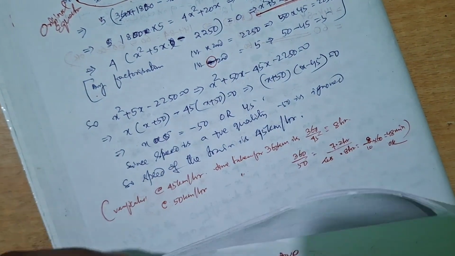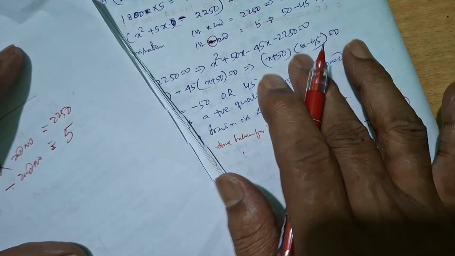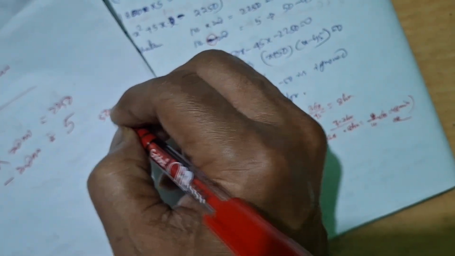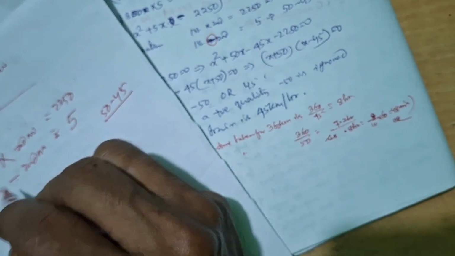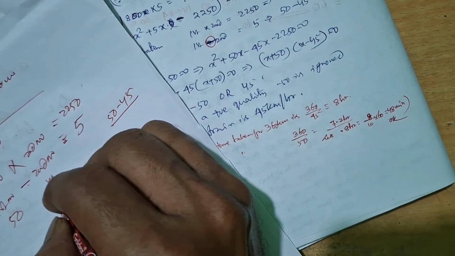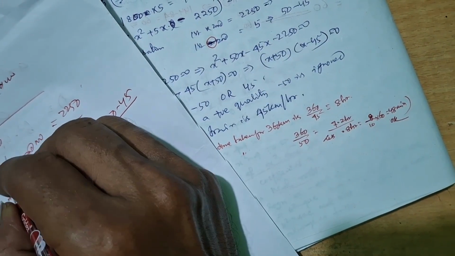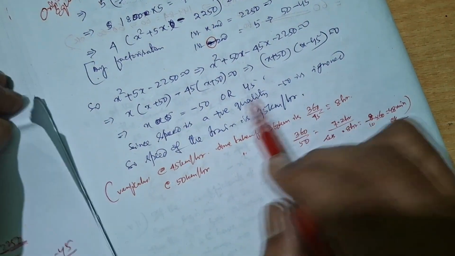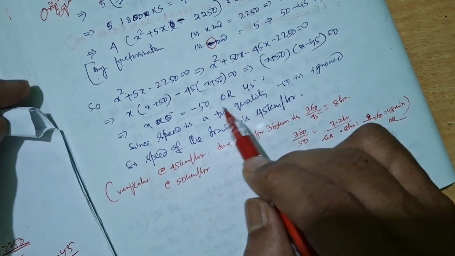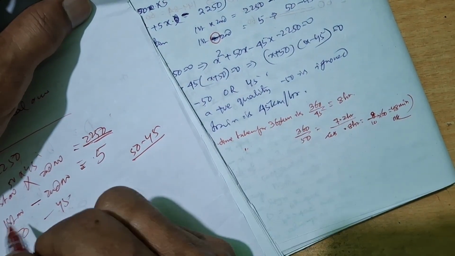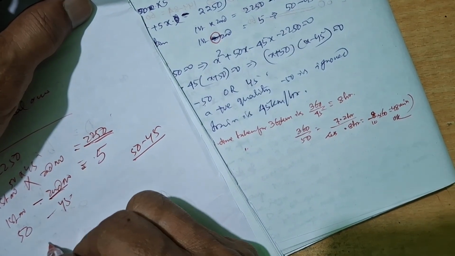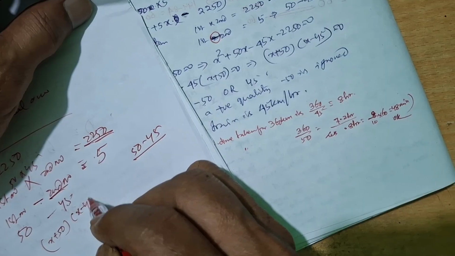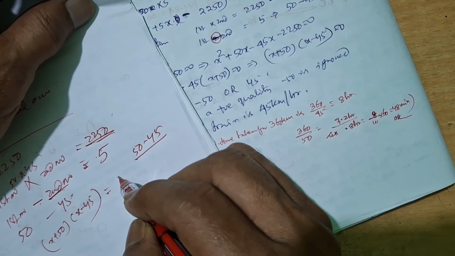By inspection, you find 50 and 45: 50 into 45 is 2250. So x plus 50 into x minus 45 is equal to 0.